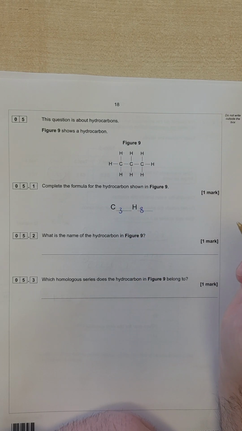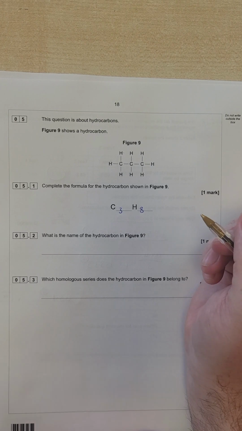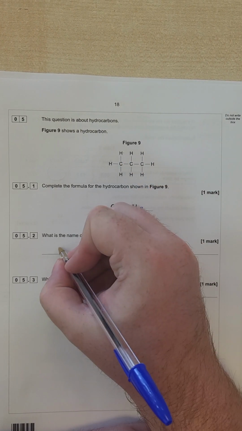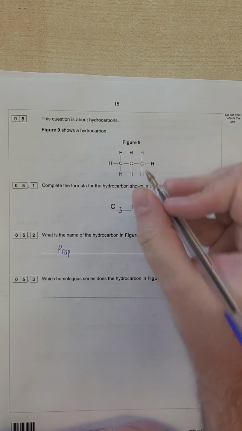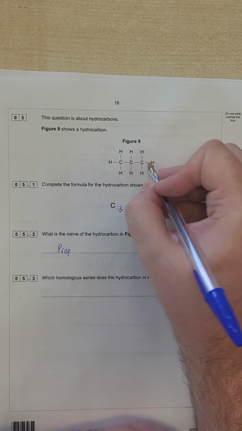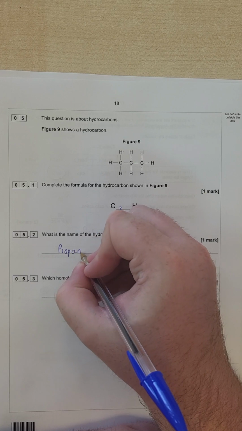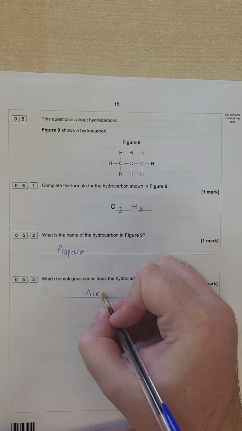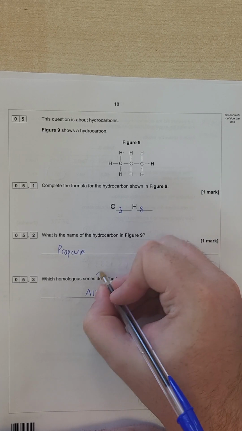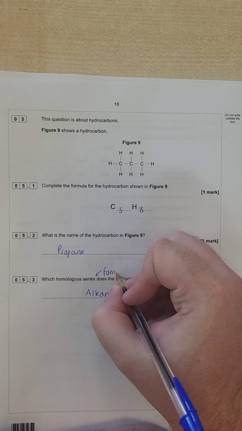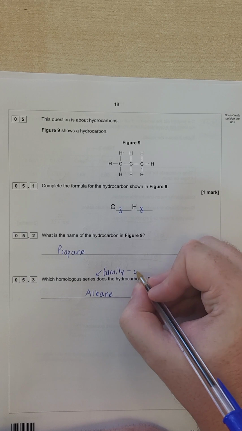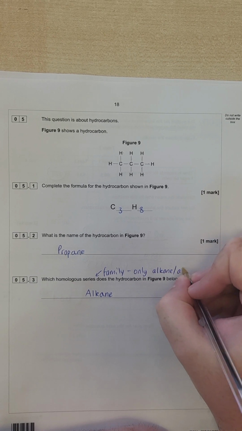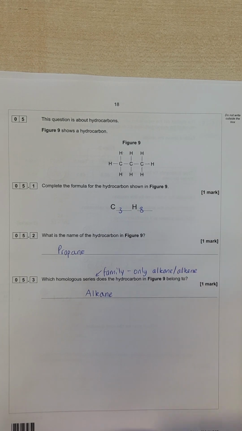What is the name of the carbon in figure 9? Now this is a little bit of us having to recognise this. We have 3 carbons in a row, which is going to tell us it begins with prop. We only have single bonds, so it must end in ANE, and that links into the next question. This is an alkane. So the homologous series is the same as the family of compounds, and we only have alkane or alkene to choose from. It must be one of these two.